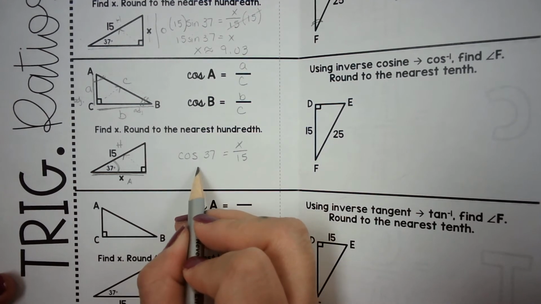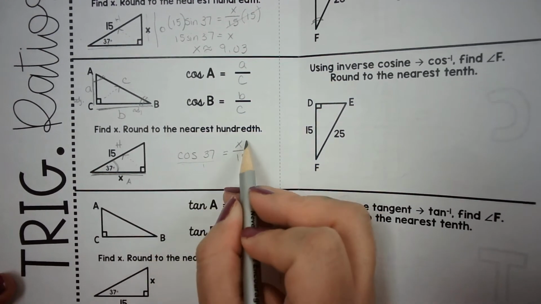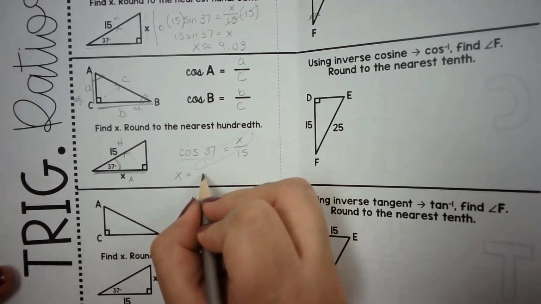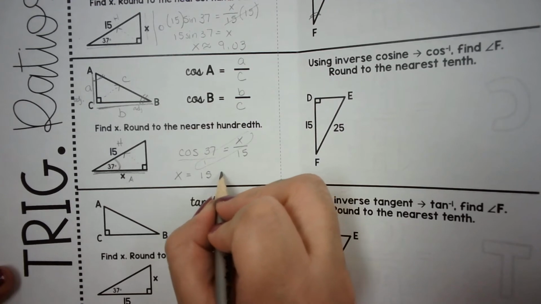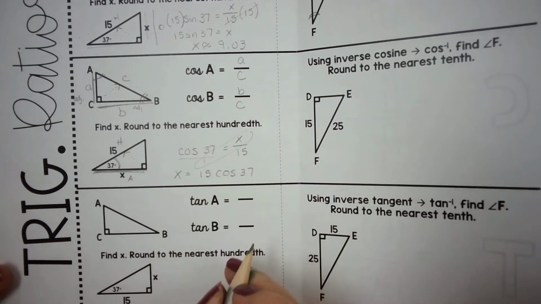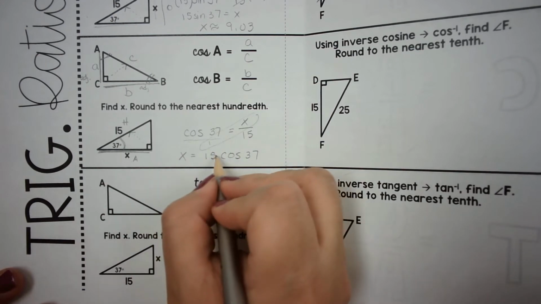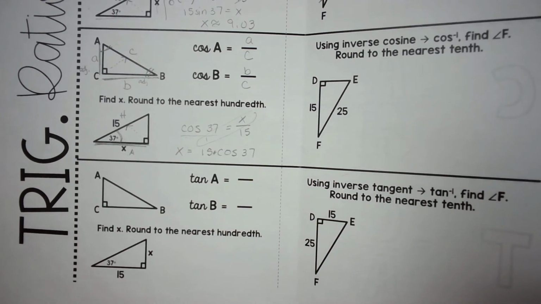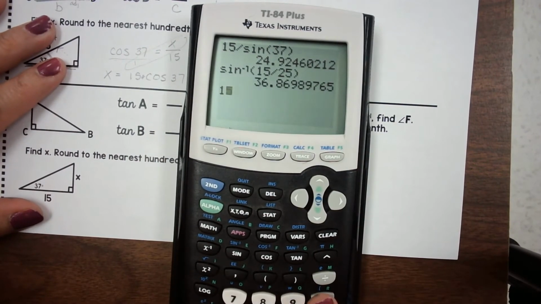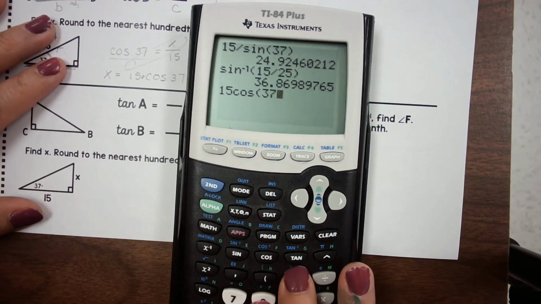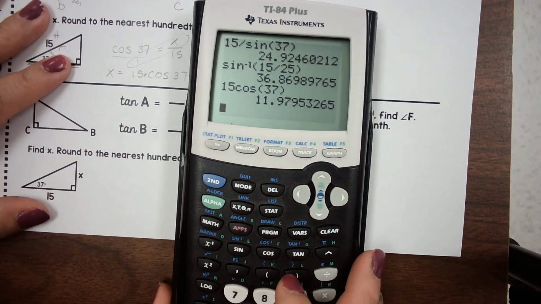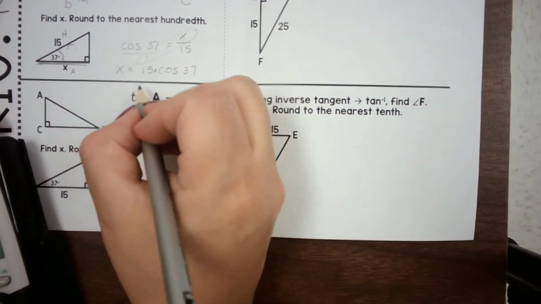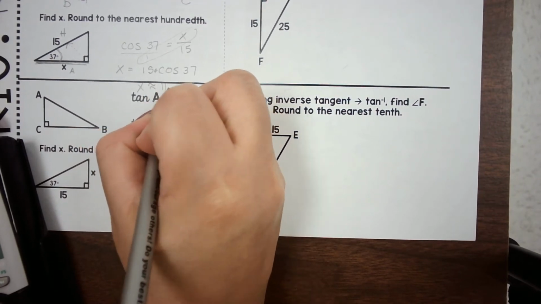There's no need to cross multiply, but even if you did, just to always be consistent, that would be x is equal to 15 cosine of 37. You can make the notation that this is being multiplied if it helps you understand better. All right, so we have 15 cosine of 37 is approximately, and this one's to the hundredths place, so x is approximately 11.98.